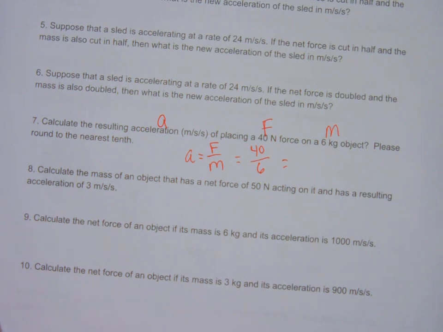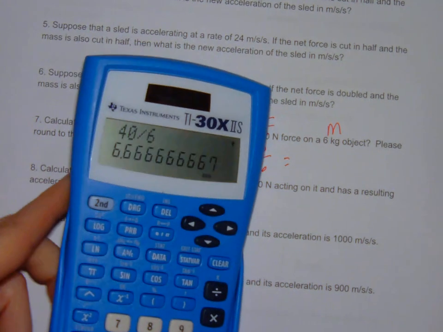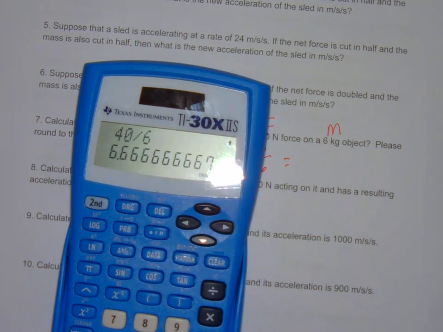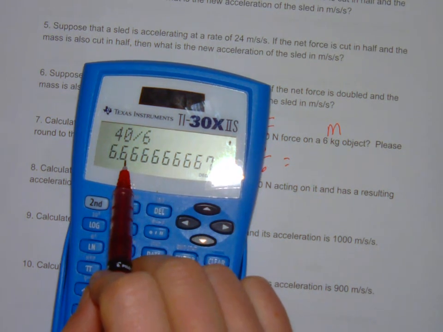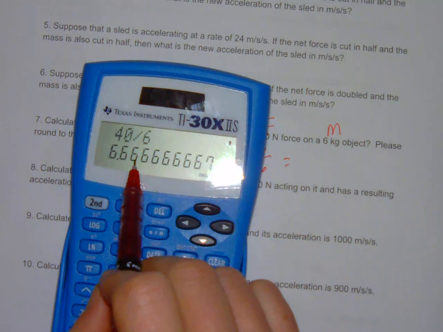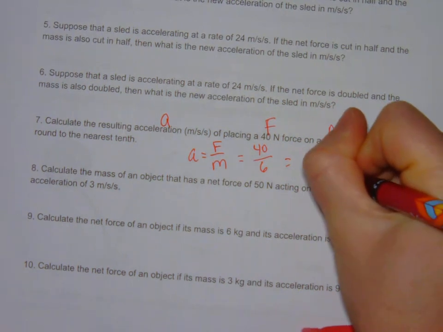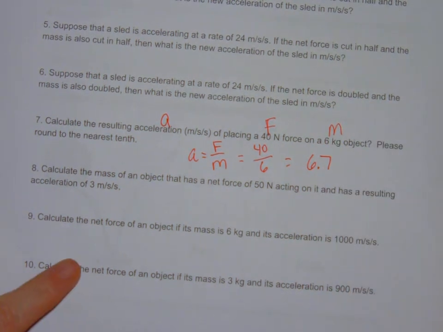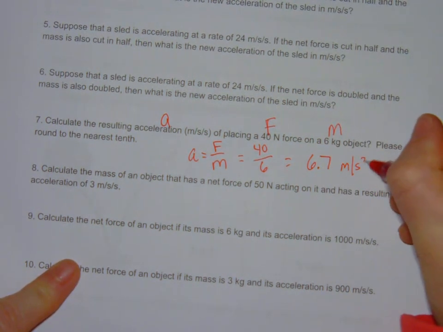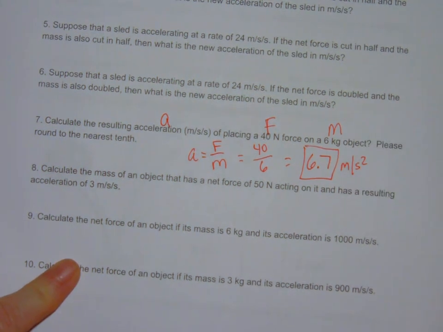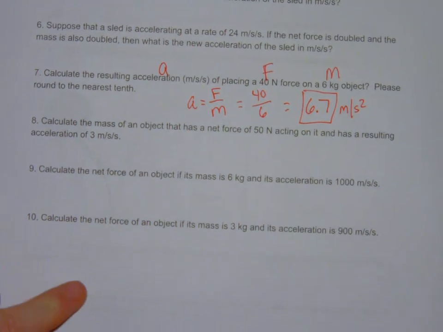I'll give you a second to do that. 40 divided by 6. And we should end up with this. And it's around to the 10th situation, which means we need this place value here. But this one tells us what to do with it. Since it's 5 or above, our final answer is 6.7. Technically, it's meters per second squared, but we know that in Moodle, we just type in the 6.7.